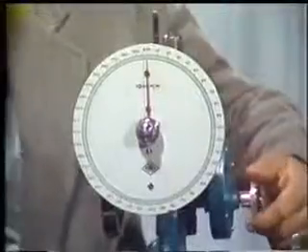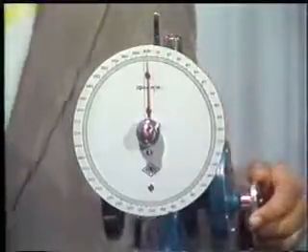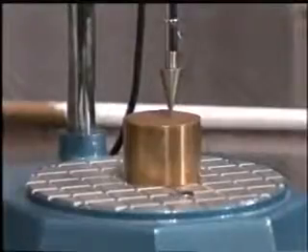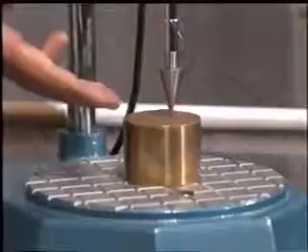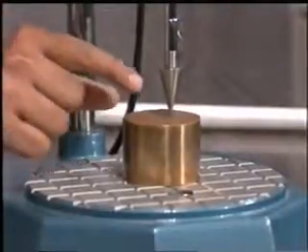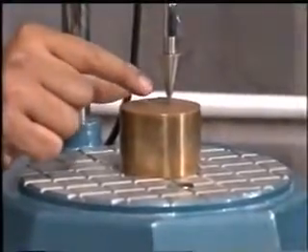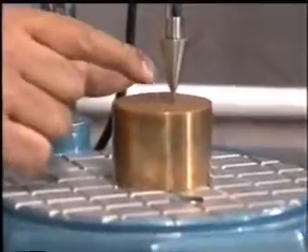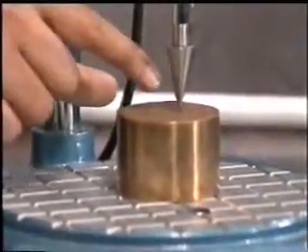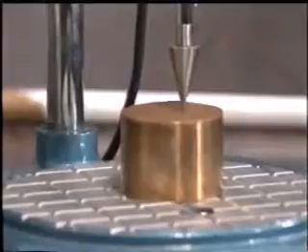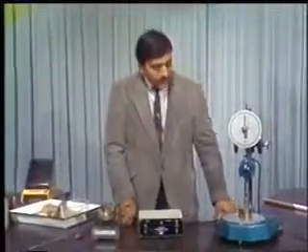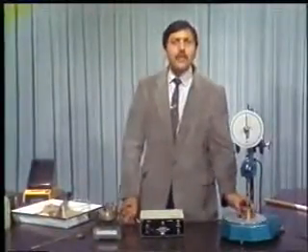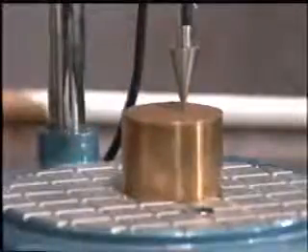Now to check whether the tip of the cone is just in contact with the surface, you can see the reflection from the surface should just coincide with the tip of the cone. Now at this stage the sample is ready for penetration.